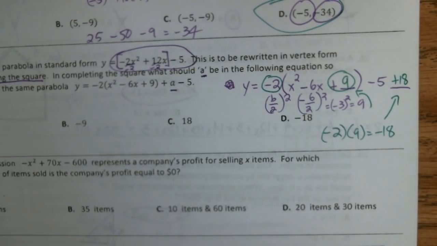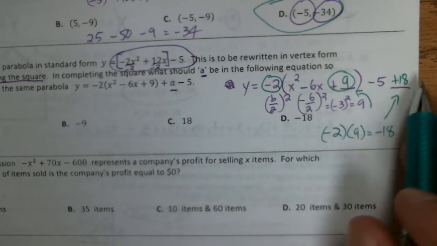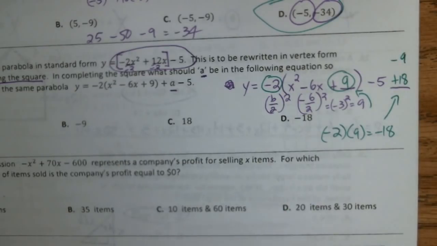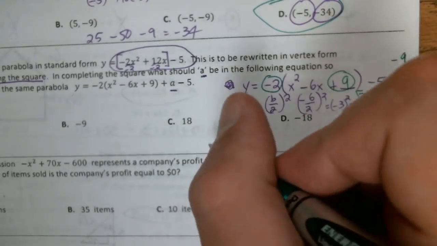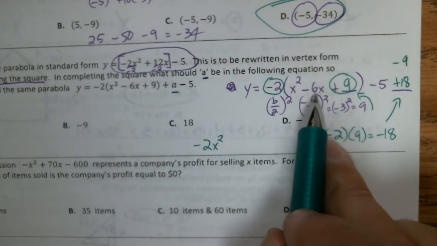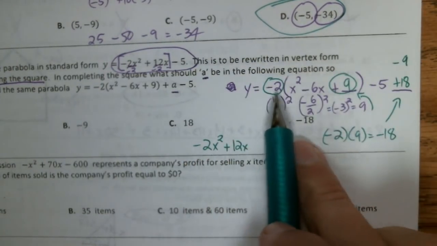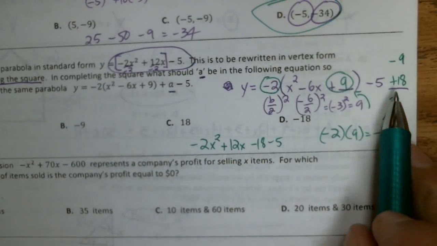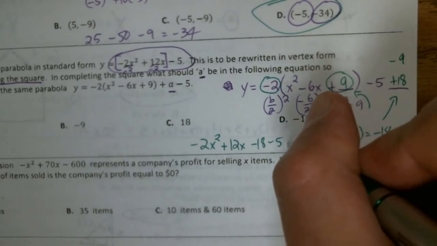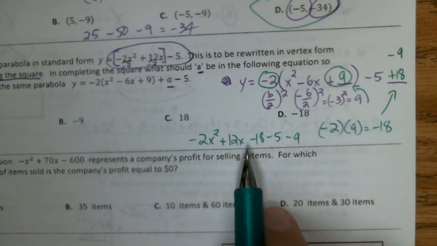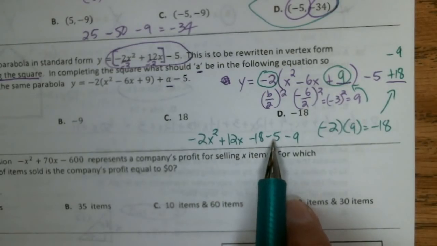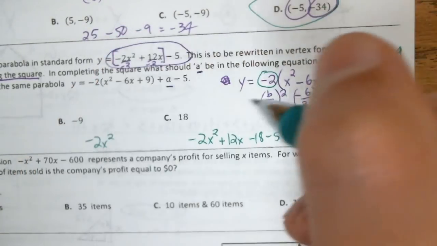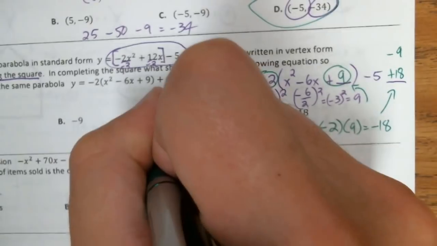Positive 18. All right, if you're not sure why that is, if you were to FOIL this back out, watch what happens if you had put in a negative 9 there. If I FOIL this back out, negative 2 times x squared is negative 2x squared. Negative 2 times negative 6x is plus 12x. Negative 2 times 9 is minus 18. And then I have the minus 5. If you put a negative 9 there, I have negative 2x squared plus 12x minus 18 minus 5 minus 9. That's minus 22, so negative 2x squared plus 12x minus 22.